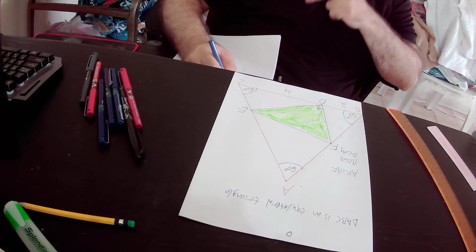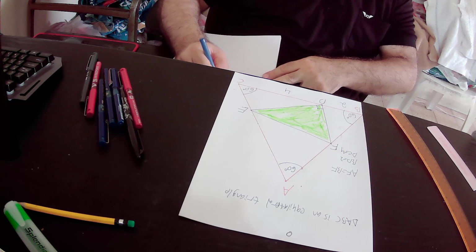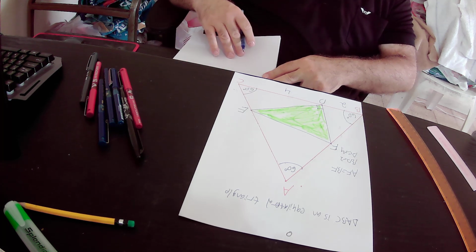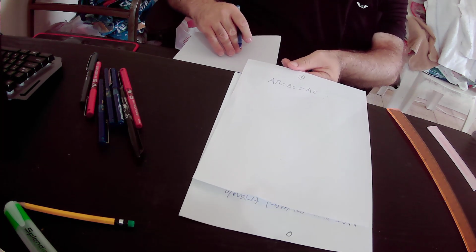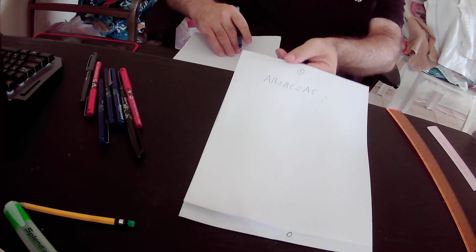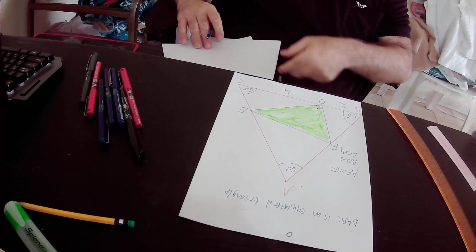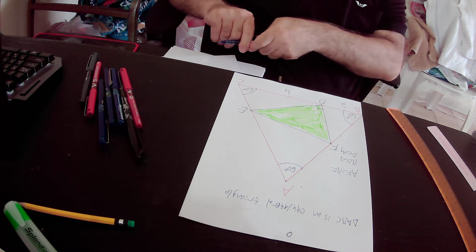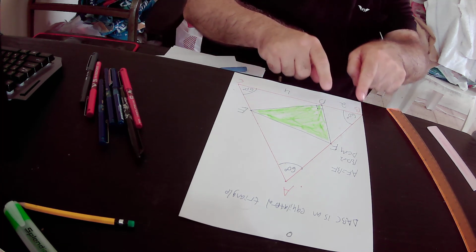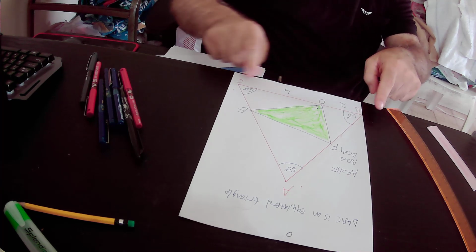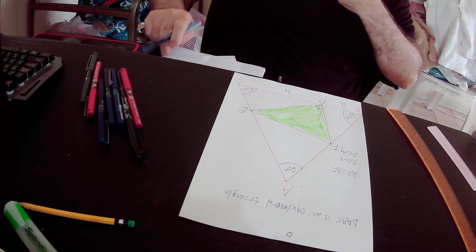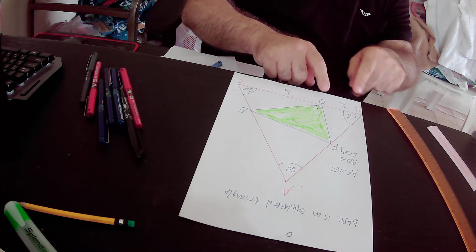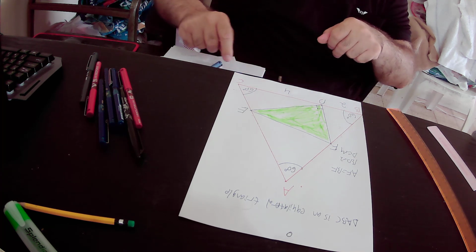AB equals BC equals AC, but we know that BC equals BD plus DC, and BD equals 2 units and DC equals 4 units.